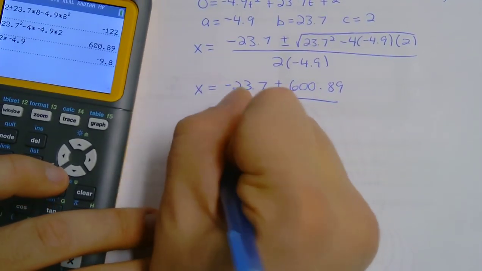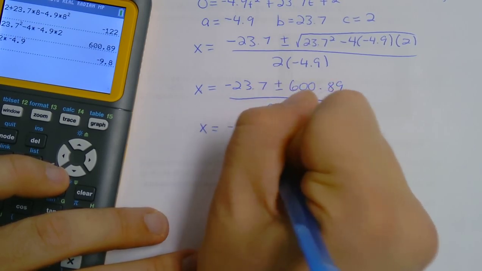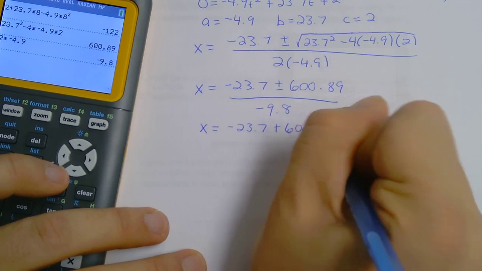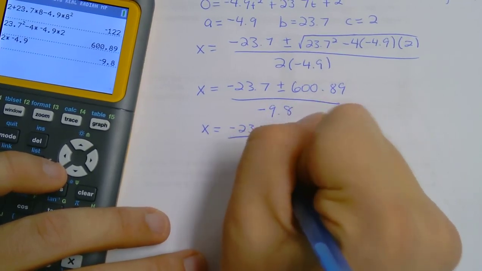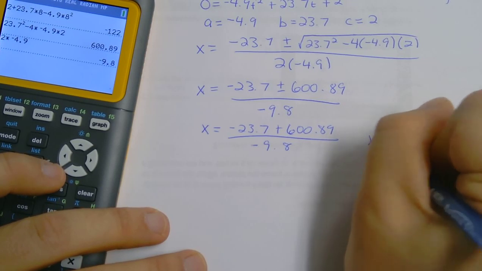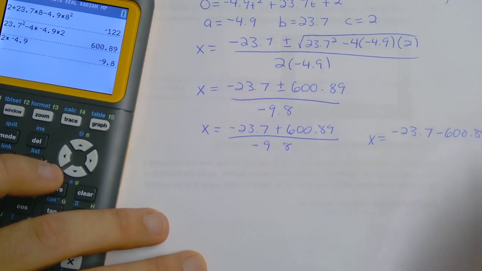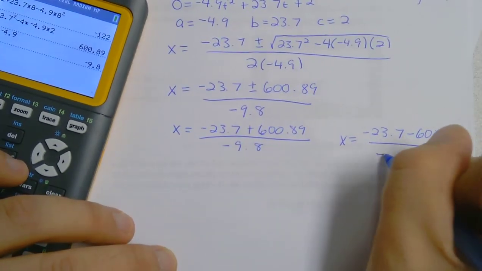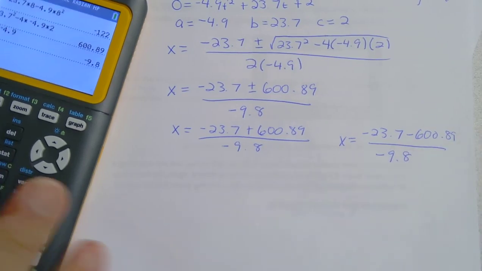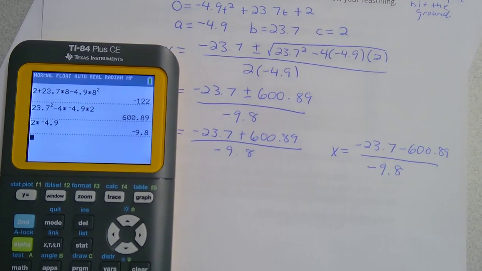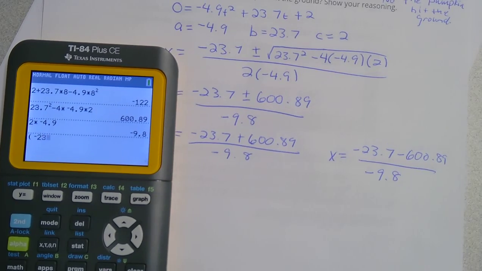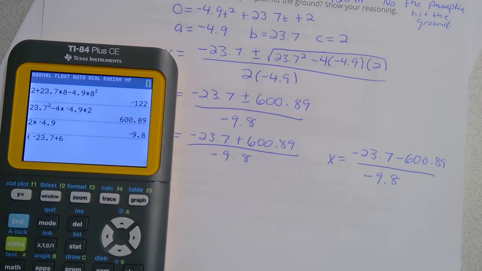So to separate that, x equals negative 23.7 plus 600.89 divided by 9.8, and x equals negative 23.7 minus 600.89, all divided by negative 9.8. So I'm going to calculate those two answers using parentheses, negative 23.7 plus 600.89 divided by negative 9.8.